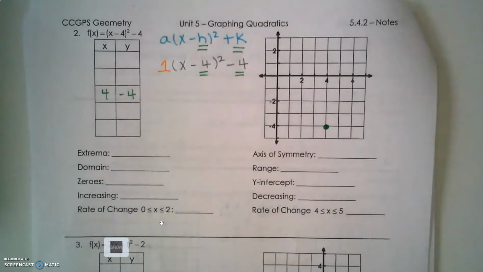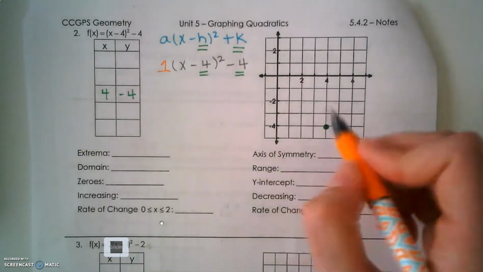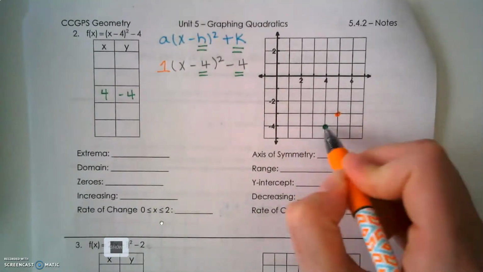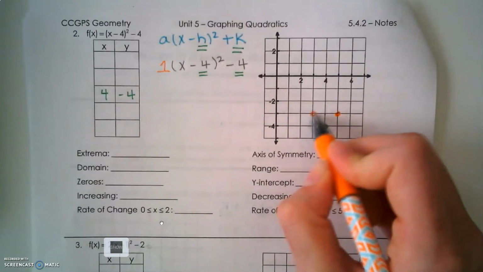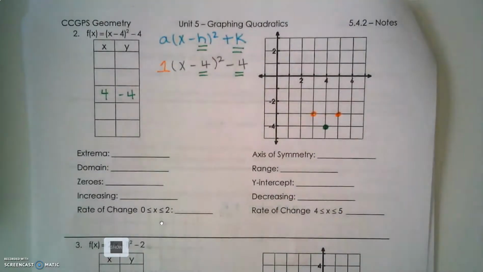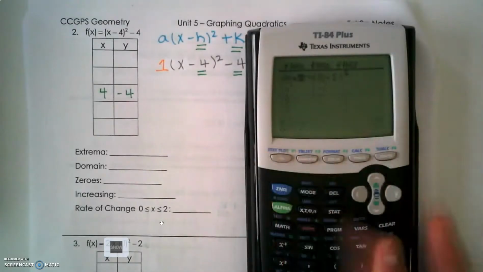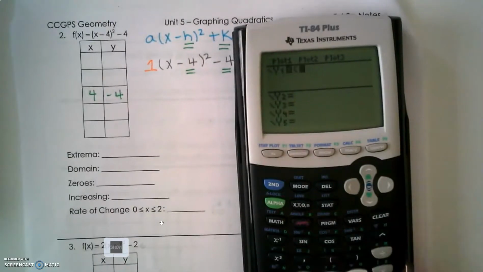That means there's no stretch and there's no shrink. So I can go up 1 and over 1 and graph my point. I can go up 1 and over 1 and graph my next point. I'll prove to you those are the next points by making a table in my calculator. I'm going to go to y equals, clear it out, x minus 4 squared minus 4.